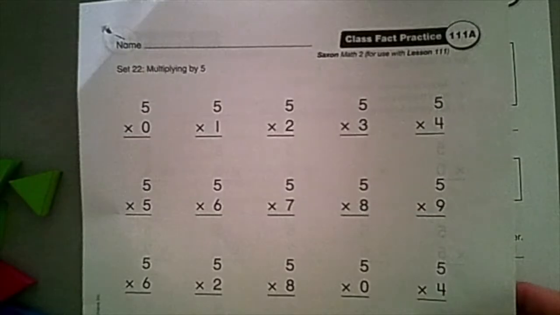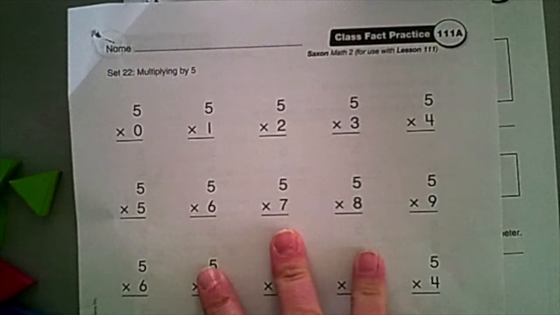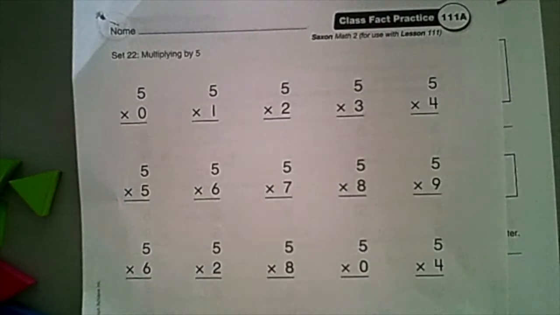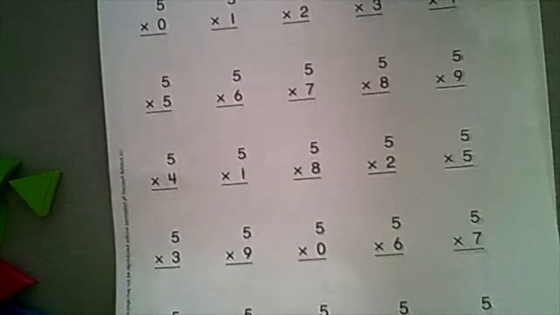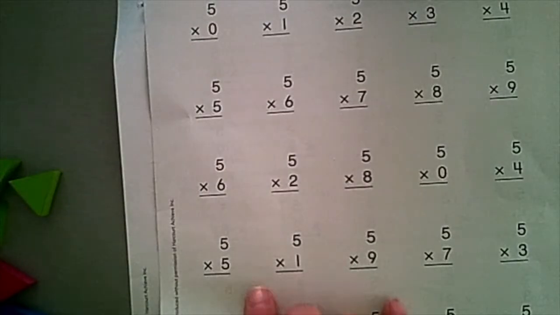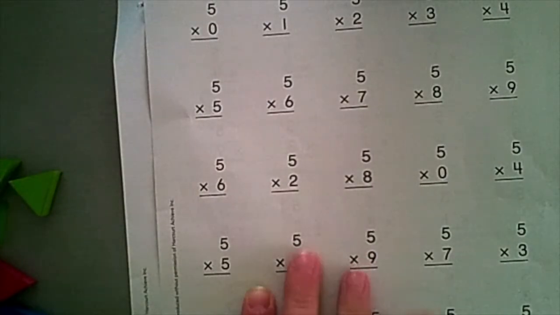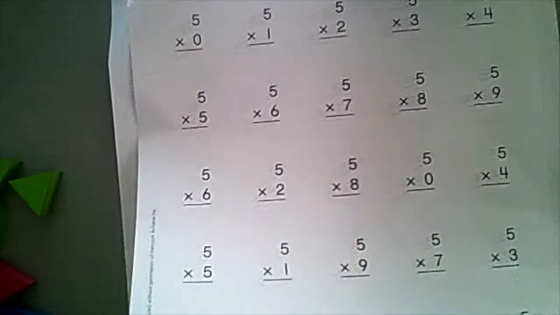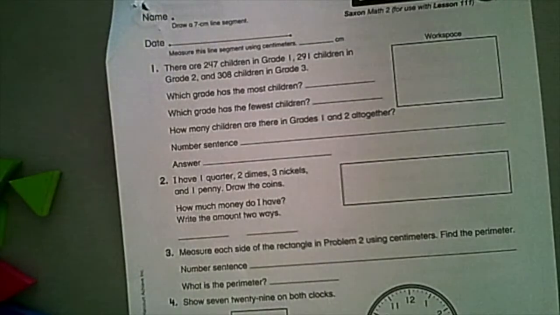Okay guys, here on the front you have some timed 5s practice. You can time yourself, but you don't have to, but it's a good way to start memorizing your multiplication tables, especially your timed 5s. Okay, so this needs to be done, but it does not need to be timed like we normally do.